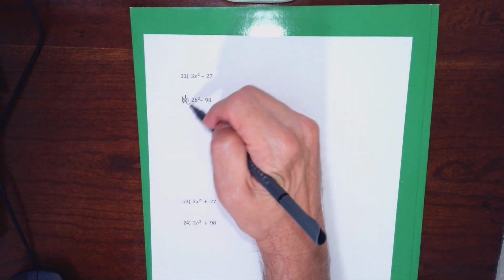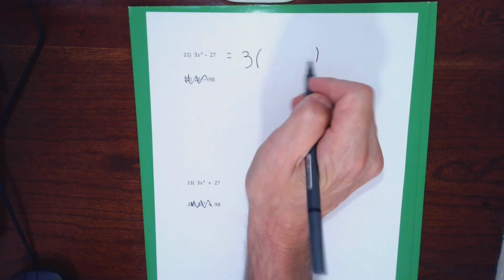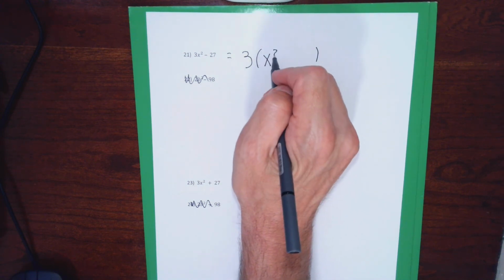Let's do 21 and 23. So for 21, I'm going to pull out the common factor of 3. When I pull out the common factor of 3, I'm left with x squared minus 9.